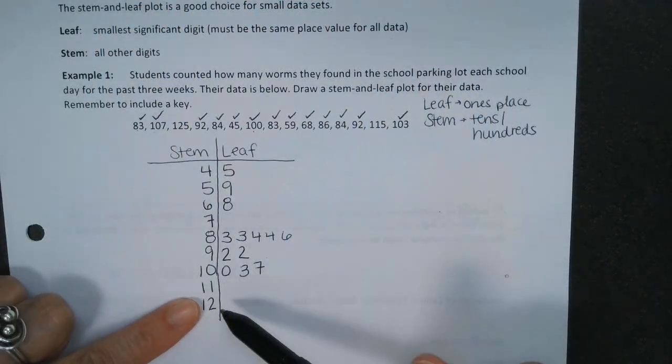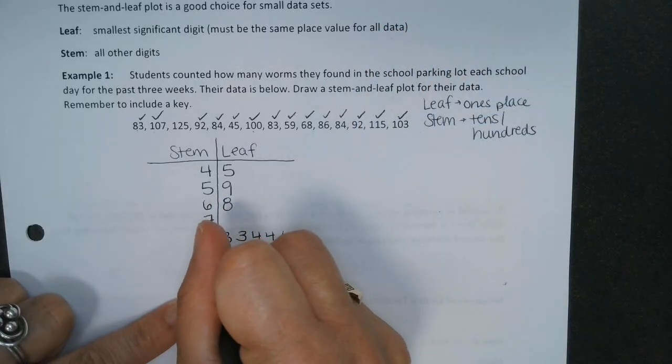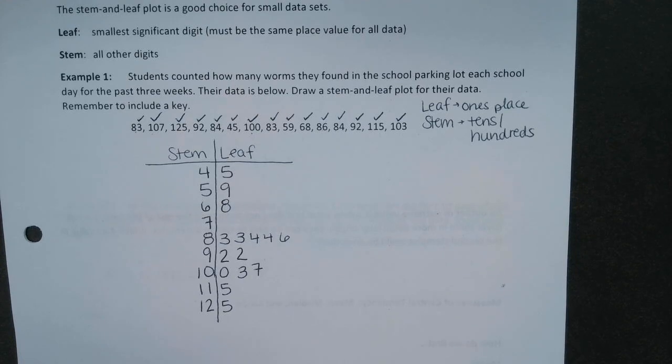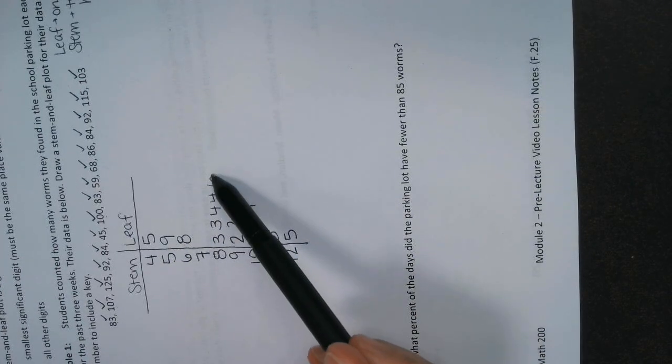And then for the 110s, I have 115 and then I have 125. So again, it looks very visual. I can see where the largest number of values are. Really, if you turn it, it almost gives you a bar graph here, right? Kind of showing, okay, 40s, 50s, 60s, the 80s are the highest, 100s are the next highest.